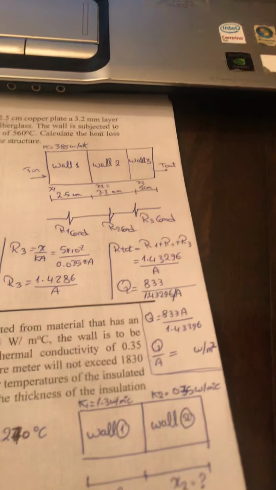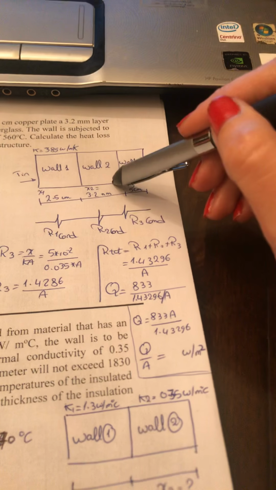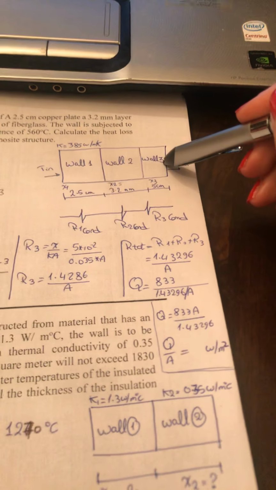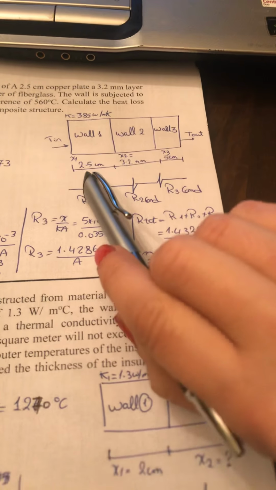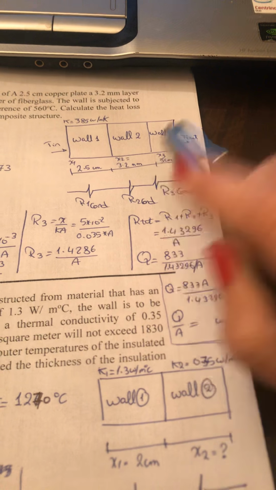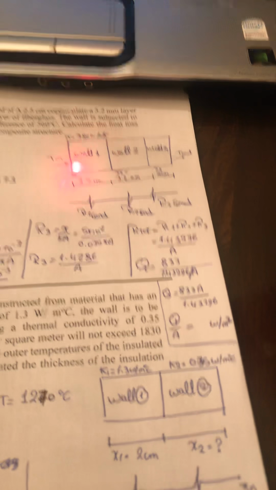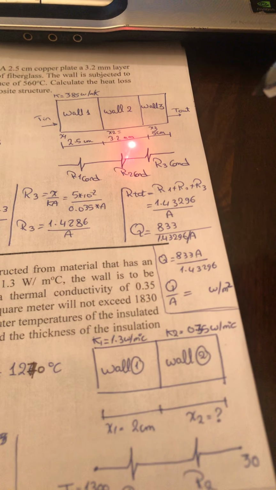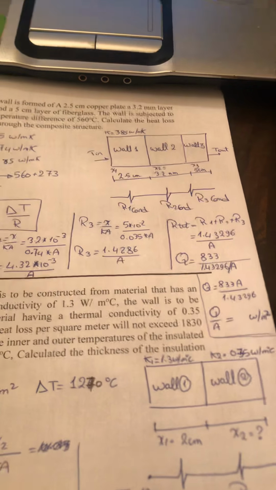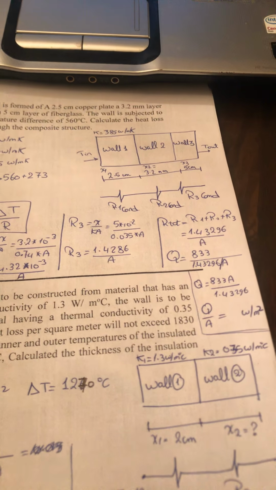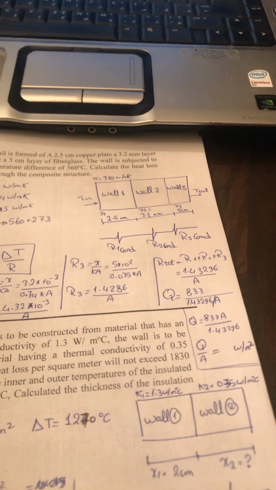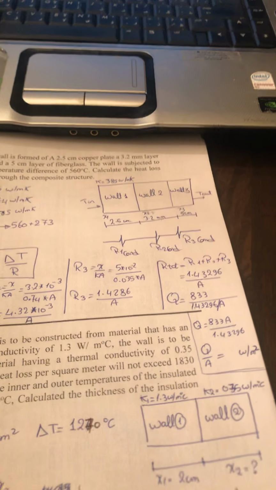Here you write the givens for the first, second, and third walls: x1, x2, and x3. Be careful that x2 is in millimeter, so in the solution you have to change it to meter by multiplying by 10 power negative 3.